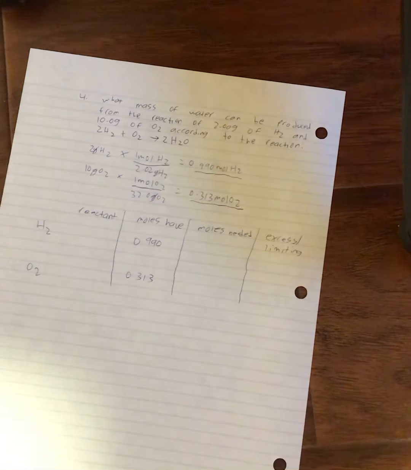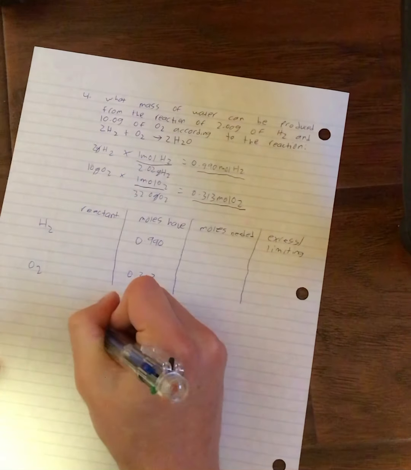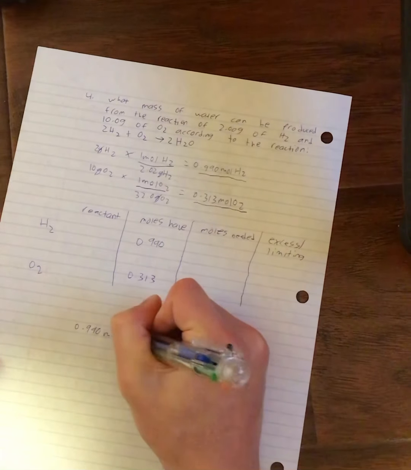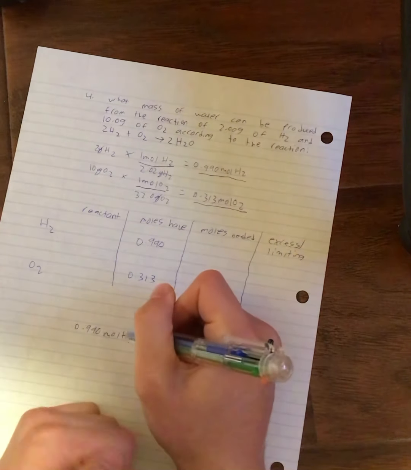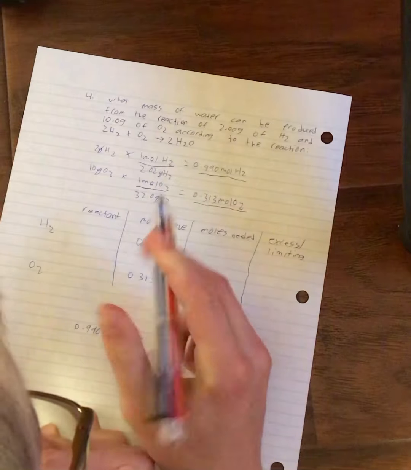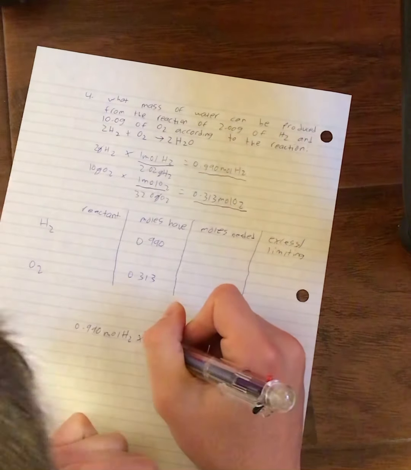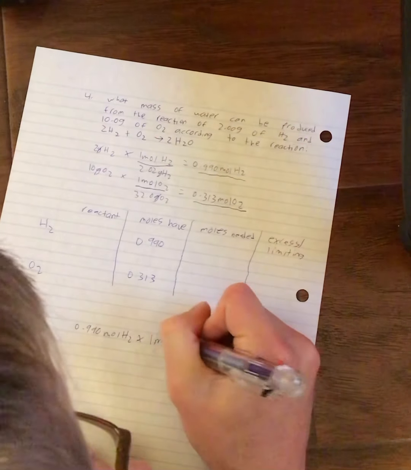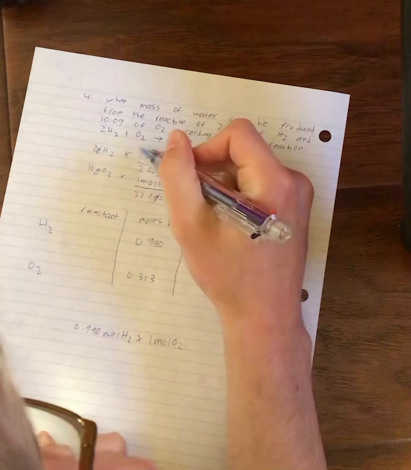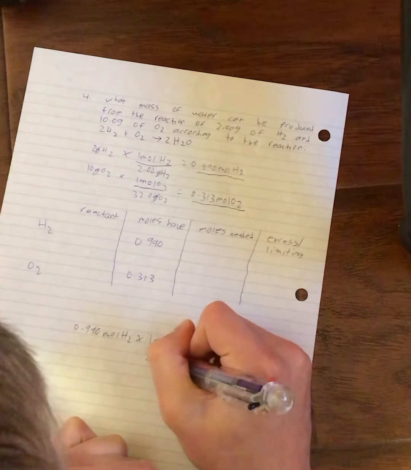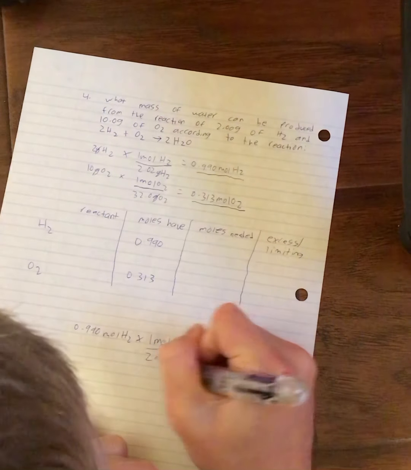To figure out moles needed, we want to be using the mole ratio here. So we know we have 0.990 moles of H2, and then we're gonna use the equation to convert to moles of O2. So we have 1 mole of O2, because we look at this equation, reacting with 2 moles of H2.